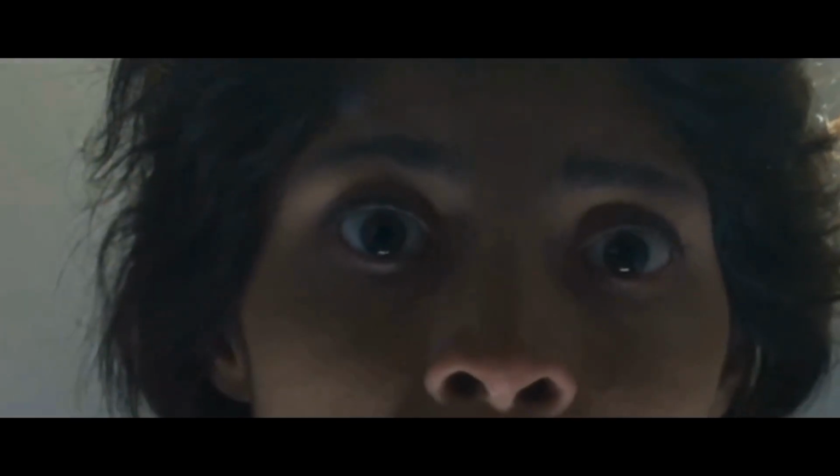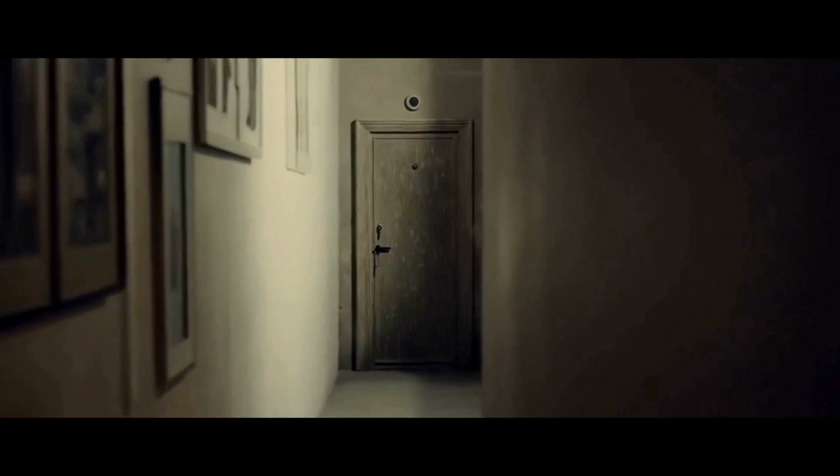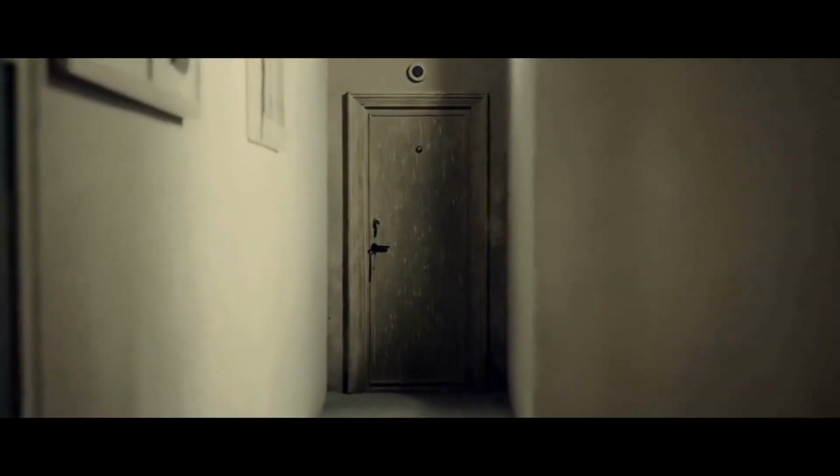and we have a close-up of a woman, some eerie shots of a house, corridor, kind of a dilapidated house. Some interesting abstract reveals here in the footage.